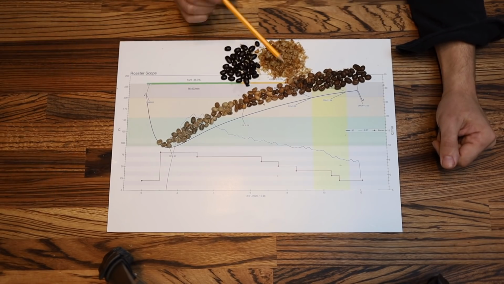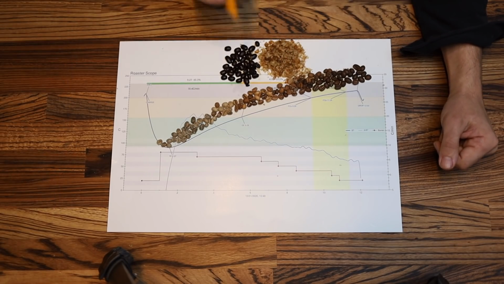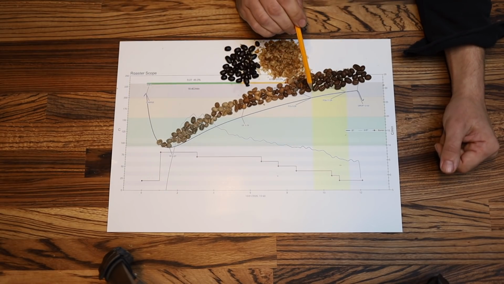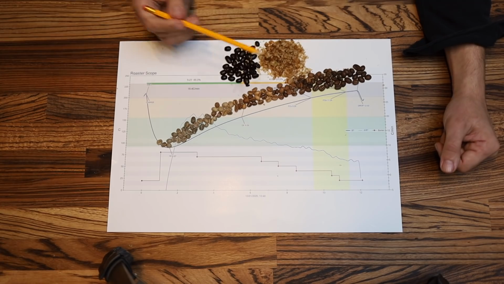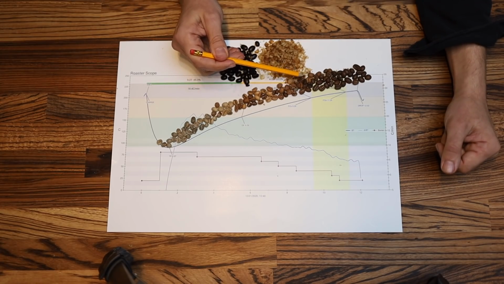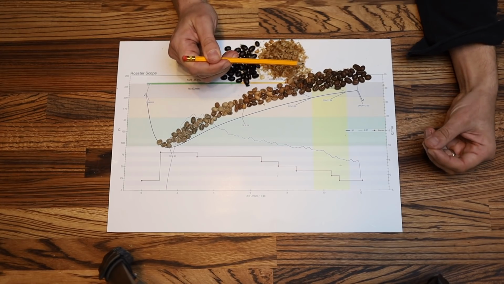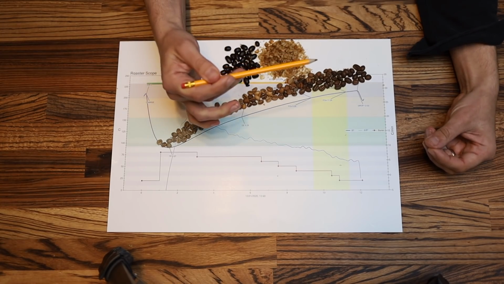And here, this is really what we're talking about. This is the area and the subject of this video that we're really interested in. This is our development percentage, which you can see starts here in this shaded area. If we start here and take the coffee from just around that first crack, we're not going to have a developed coffee. We're not going to bring the flavors out.